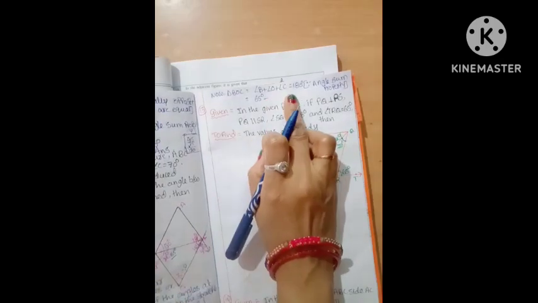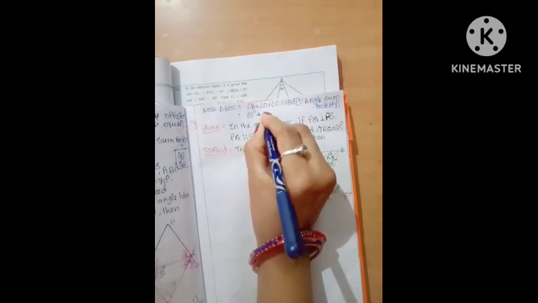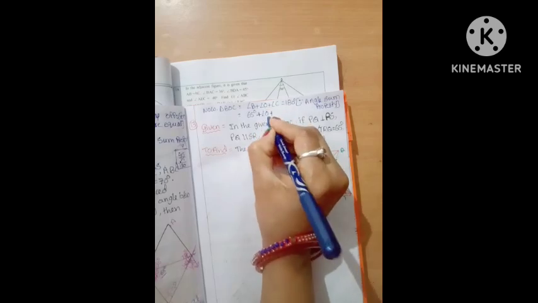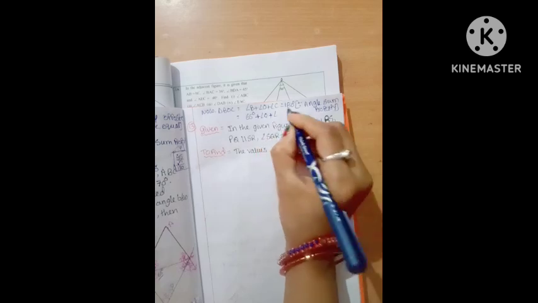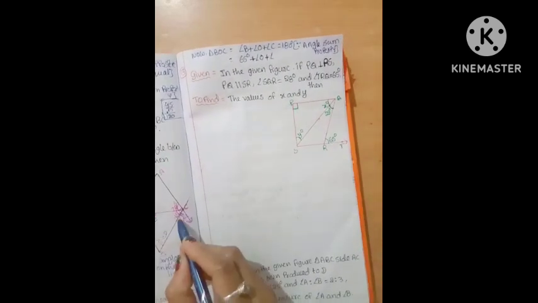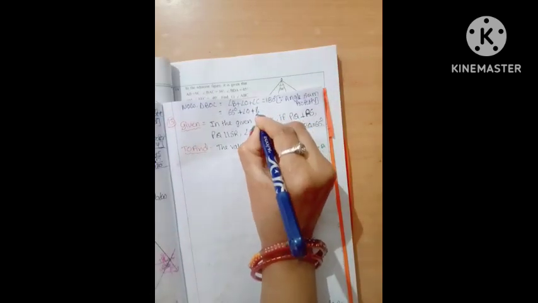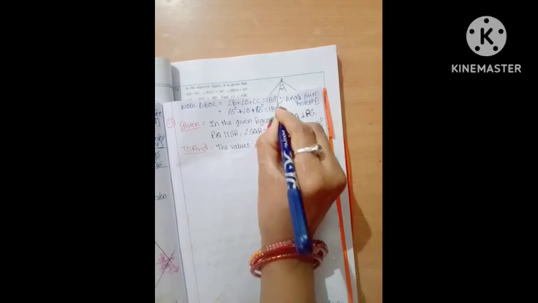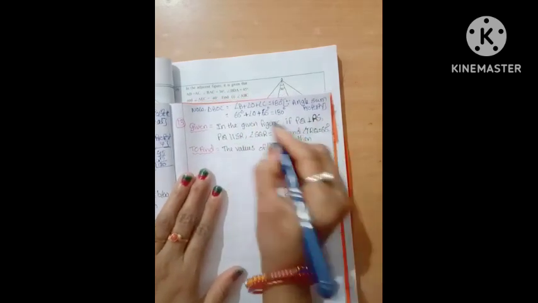We will get the angle O. Angle O as it is, otherwise let it be X, anyone you write it. And angle C value, what's the angle C value? It is nothing but the y value, 55 degrees. 55 plus 65, 120.